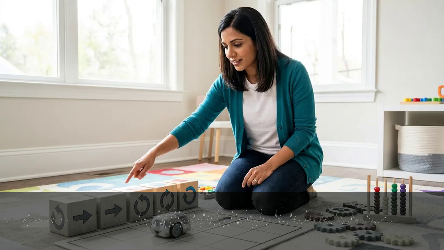Programming or computational thinking refers to the broader problem-solving framework, decomposing complex challenges into logical steps, recognizing patterns, abstracting principles, and designing algorithms. The best coding concepts physical toys teach programming, the thinking, rather than just coding, the syntax, which is why they transfer so well to multiple languages and even non-computer domains.